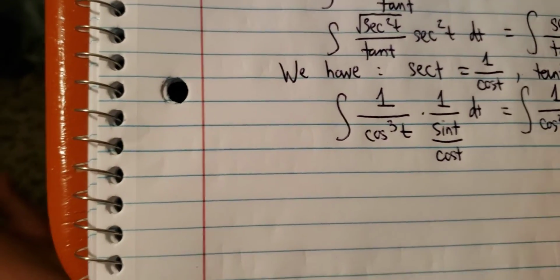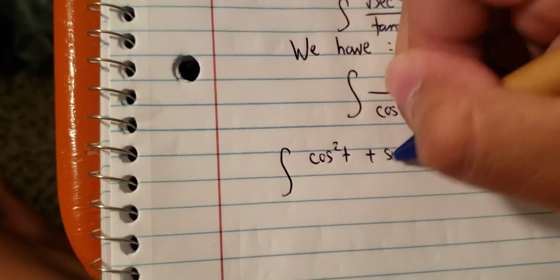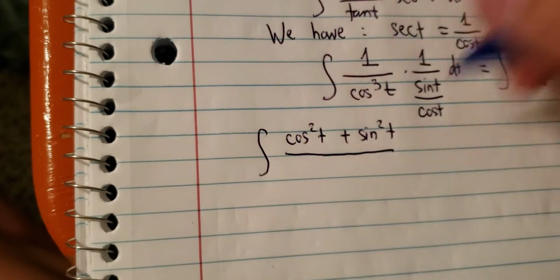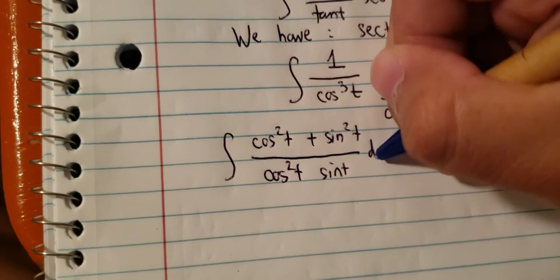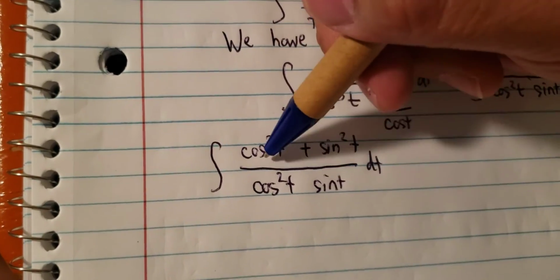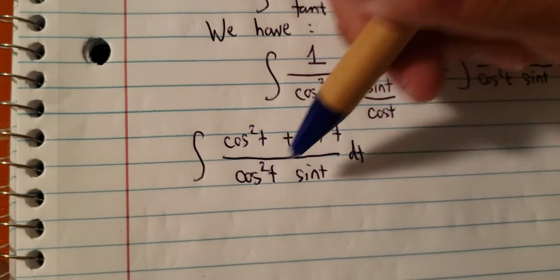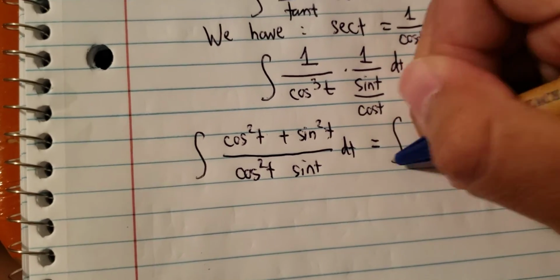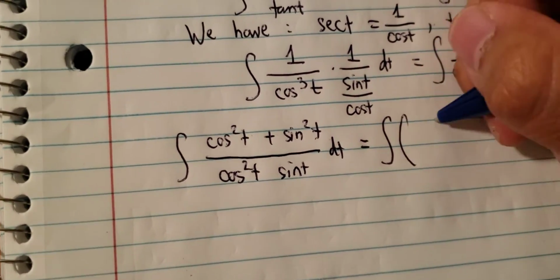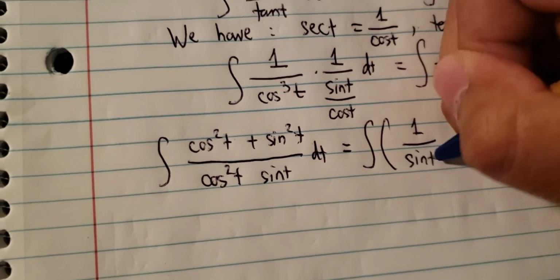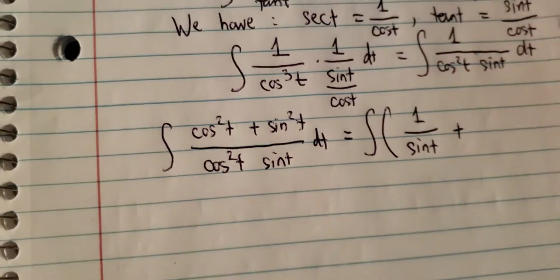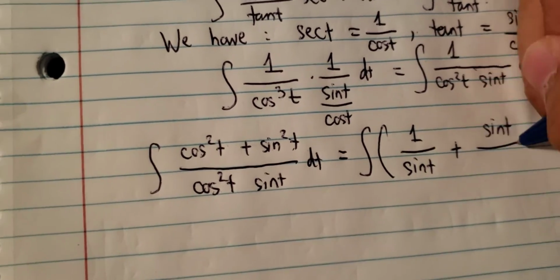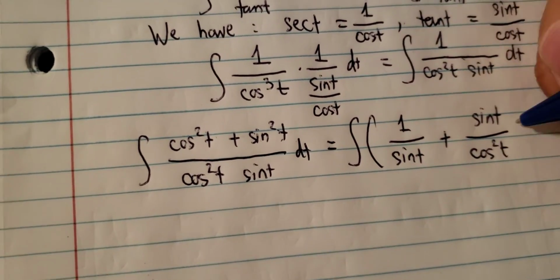We know that 1 is cosine t squared plus sine t squared. Now we simplify cosine t squared divided by cosine t squared, and sine t squared we simplify with sine t. So we have two fractions in here. The first one is 1 over sine t. And this one, you get sine t over cosine t to the power of 2.